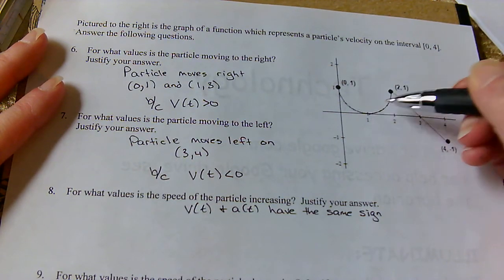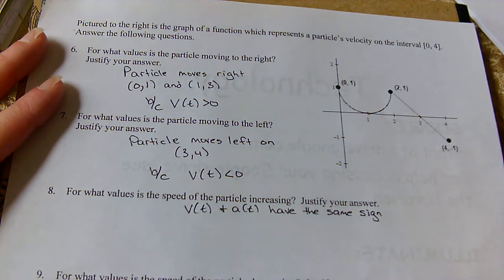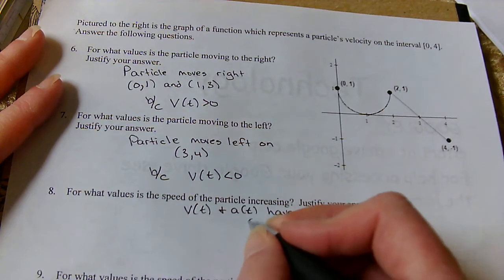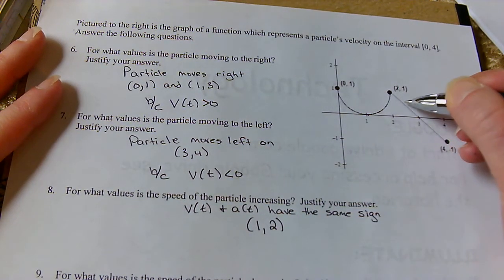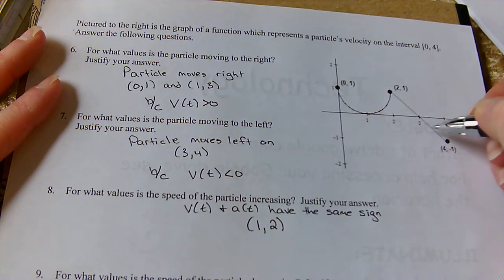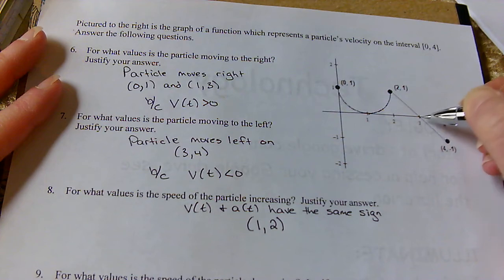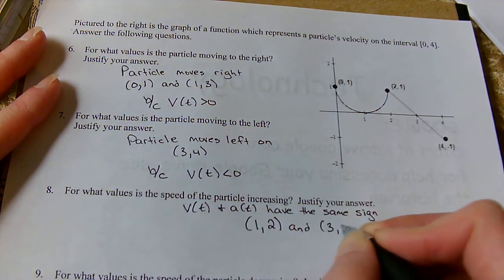We're losing speed. Here velocity is positive, and we're increasing, so from 1 to 2. Here our speed is going down again, but we turn around and we start increasing speed in the negative direction. So, from 3 to 4.